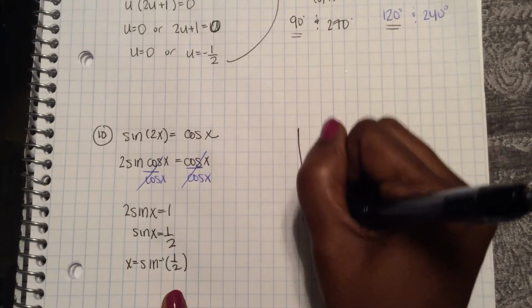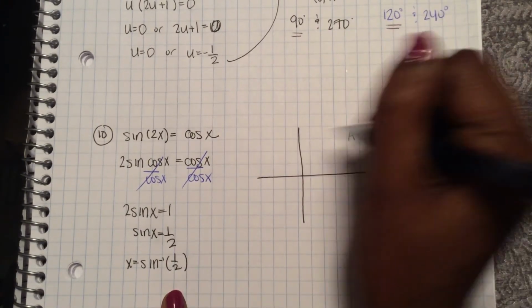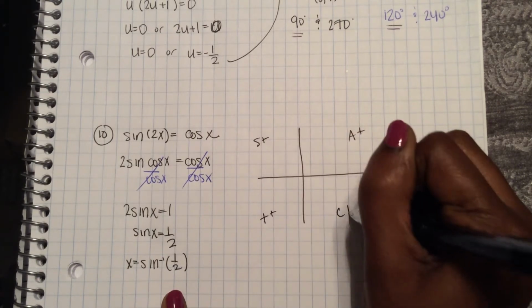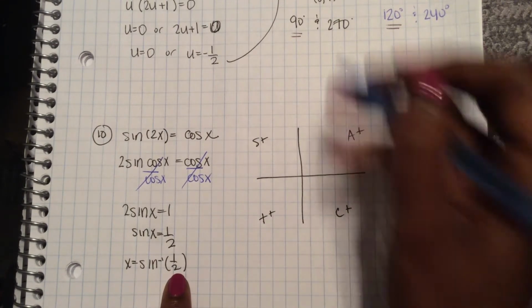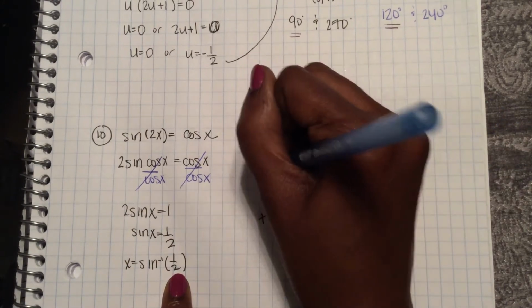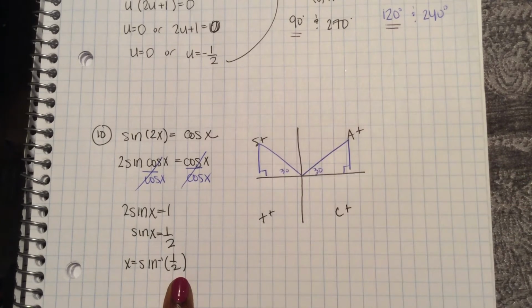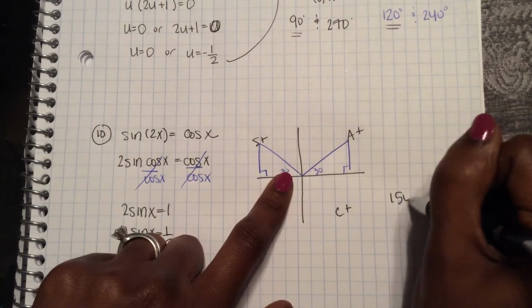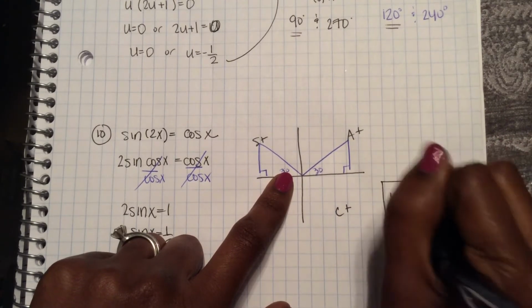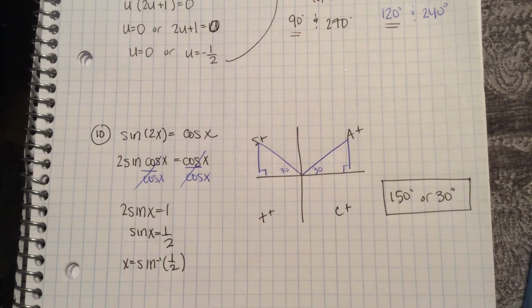So now where does that happen? All students take calculus. We want a positive sine. Positive sine happens here or here. What angle could this be if sine is 1/2? That's 30. So 180 minus 30 is 150 or 30 degrees. So with solving trig equations, use trig identities to help you get down to one trig function, and then do inverse trig to find the angle using all students take calculus to find the correct quadrants.